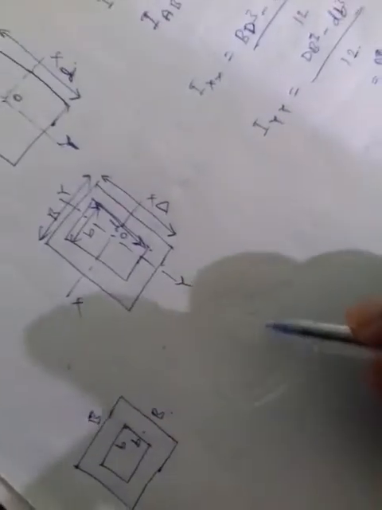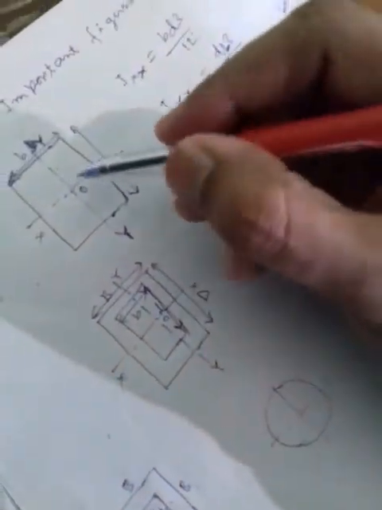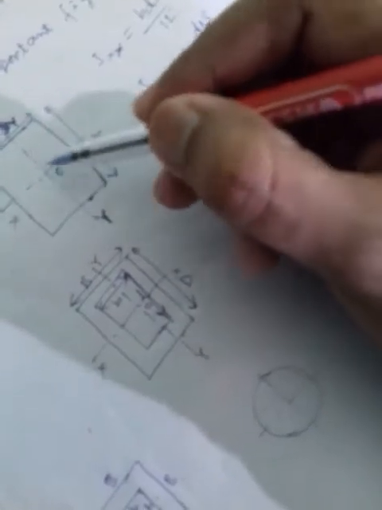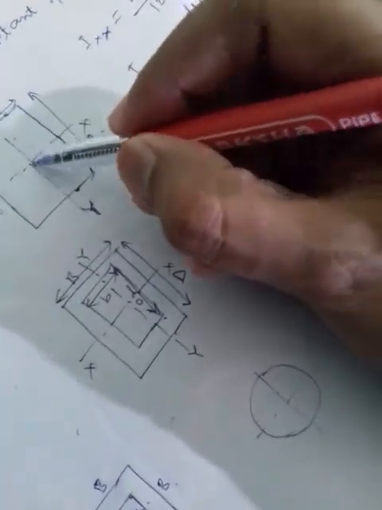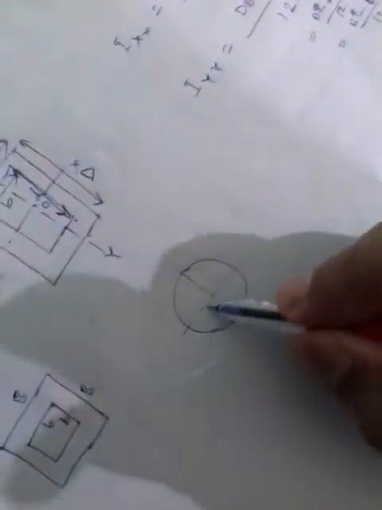Now I am going to the circle. For the circle, these are the axes and the CG. In these cases, the x and y axes go through the CG, that is, O is the CG in this figure and O is the CG in this figure. The x and y axes are going through the CG, so the moment of inertia is about the CG. Now for this figure, let this be diameter D.